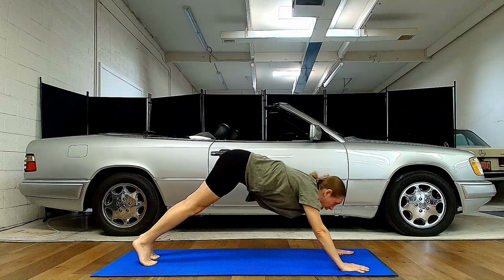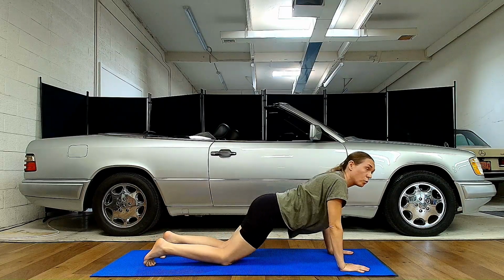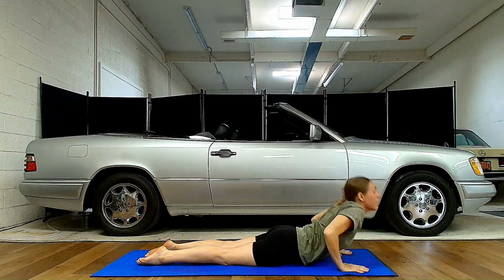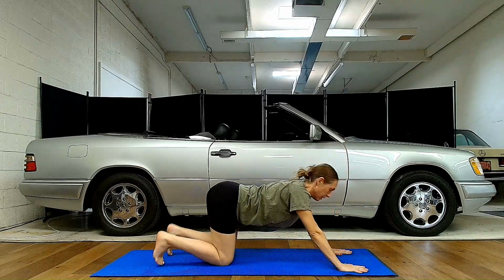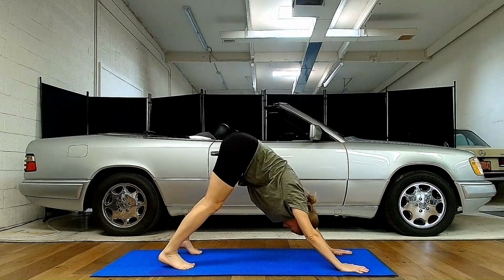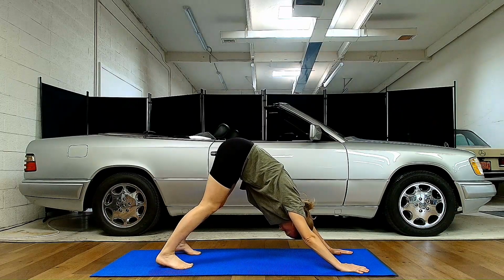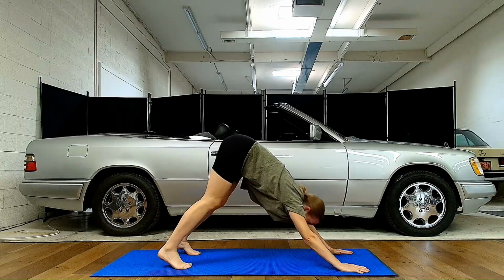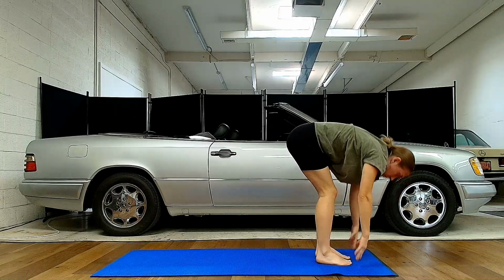Inhale, plank. Exhale, drop the knees down. Move the hips forward and then bend the elbows back, chest between your hands. Inhale, upward facing dog, and then exhale, hands and knees, and back to down dog. Good. Relax the head and the neck completely. Now look between your hands and then step forward in front of the mat.